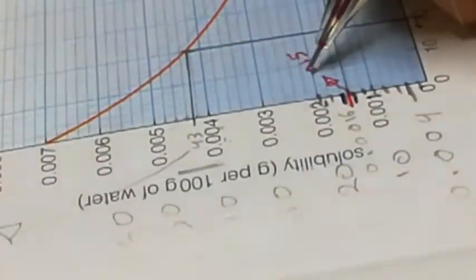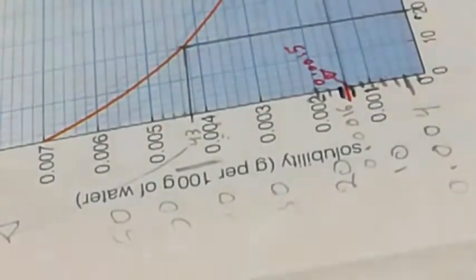So the answer will be, okay. I want to write it here because we don't have space. So the answer will be 15, 0, 0, dot 0. So 0 dot 0, 0, 15. That's it. So this is everything about the solubility curve.